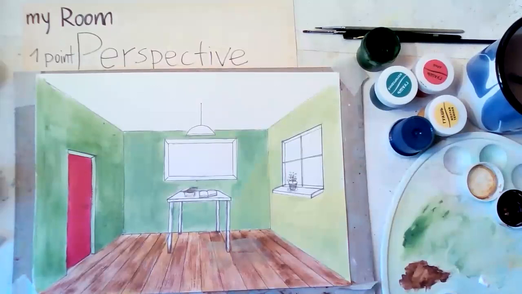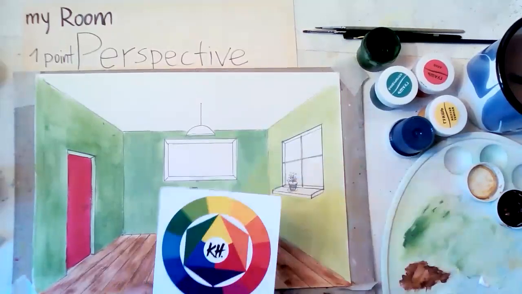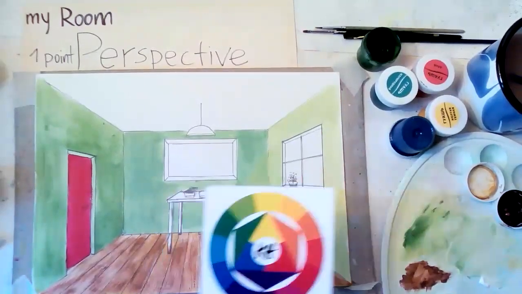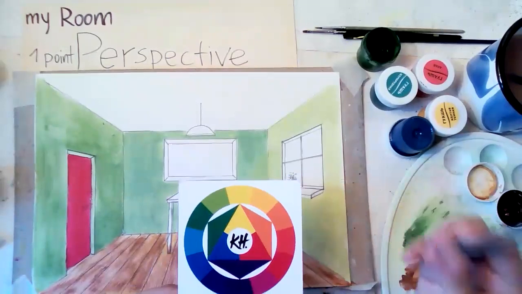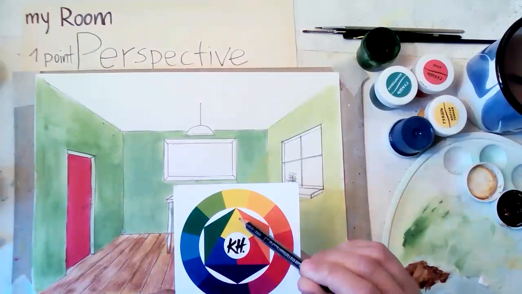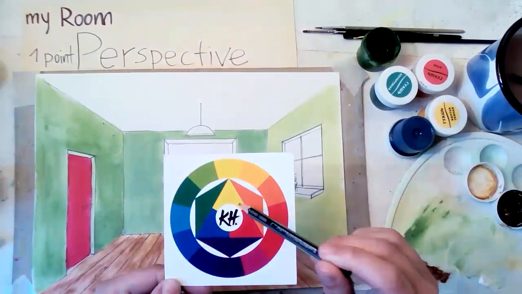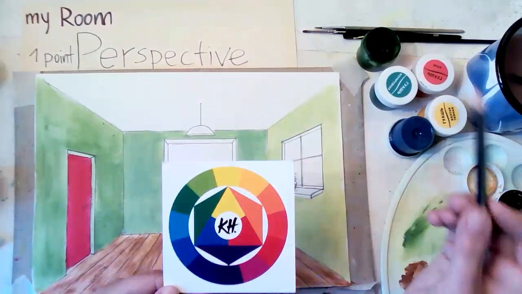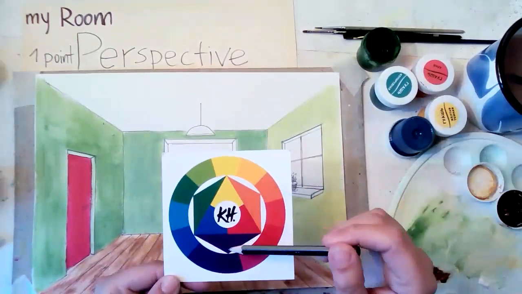Tertiary. I think it is. Let me show you my wheel of colors. So this is the color wheel. And complementary colors. So here we have yellow, red, and blue as the three primary colors. And then secondary: orange, green, and purple are secondary.